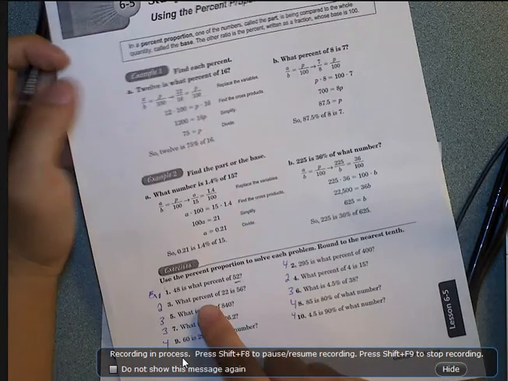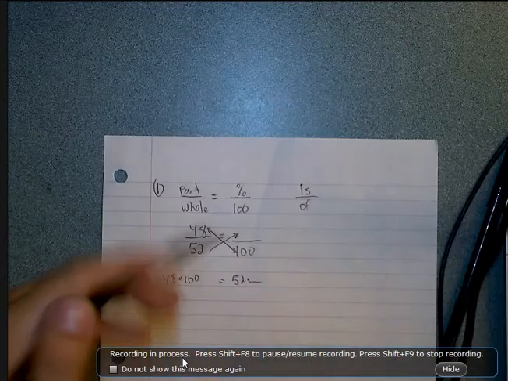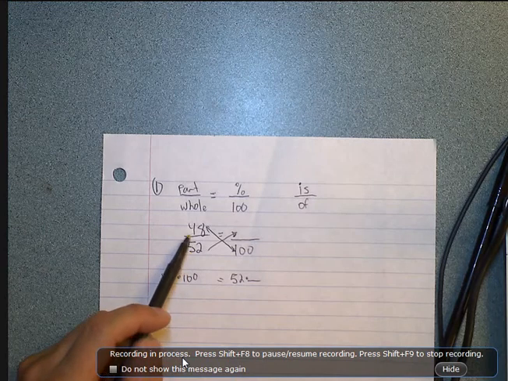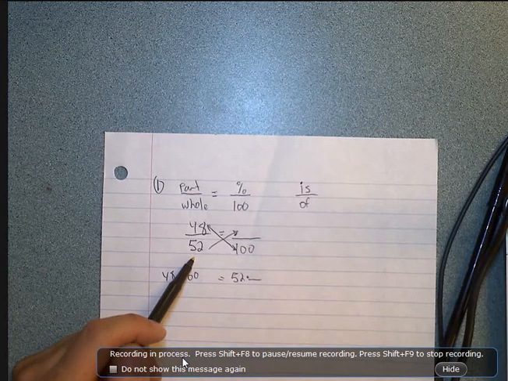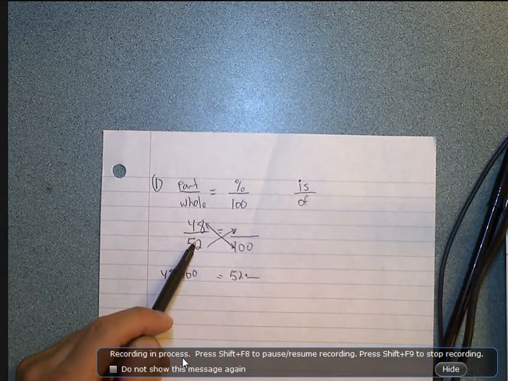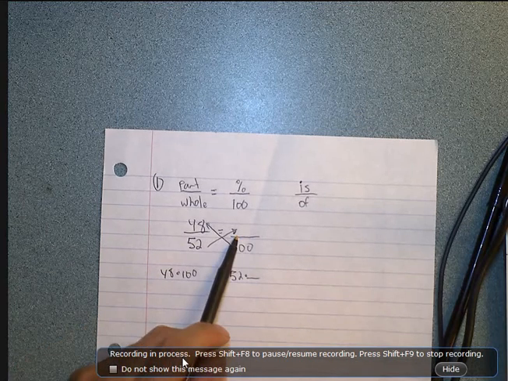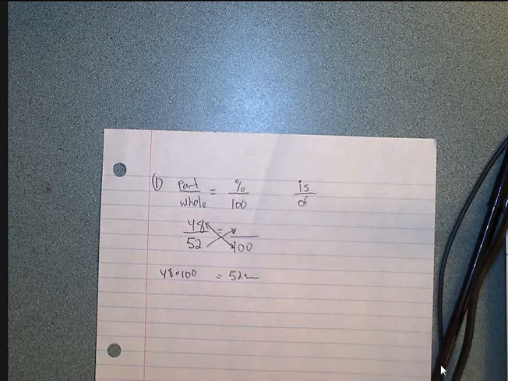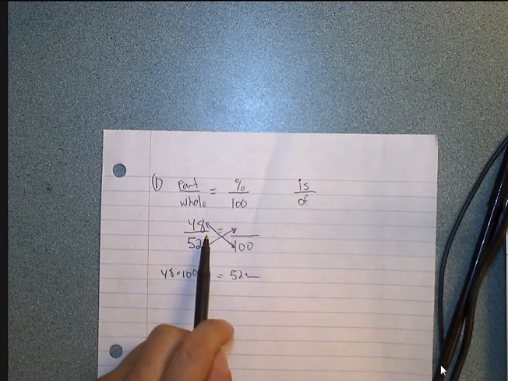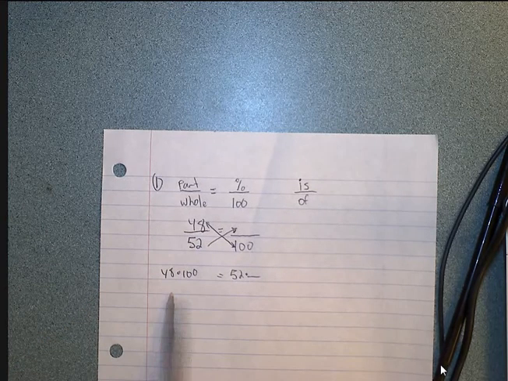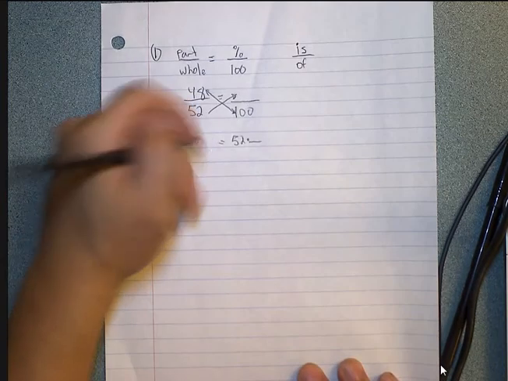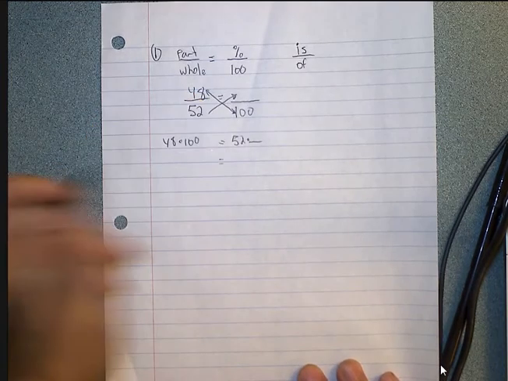48 is what percent of 52? I know the 52 has to go downstairs because that's 52 wholes. And I know 48 is part of 52, so it goes upstairs. Next, because there's no number with a percent, it has to go blank. And the 100 is downstairs. So now I crisscross and multiply. 48 times 100 is 48 times 100. And 52 times blank.